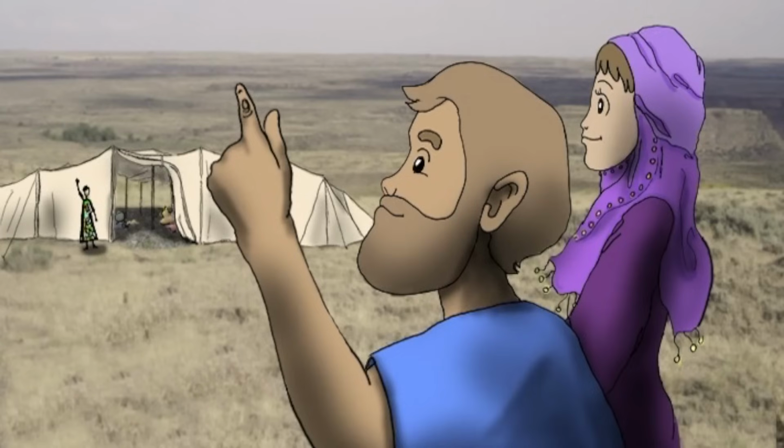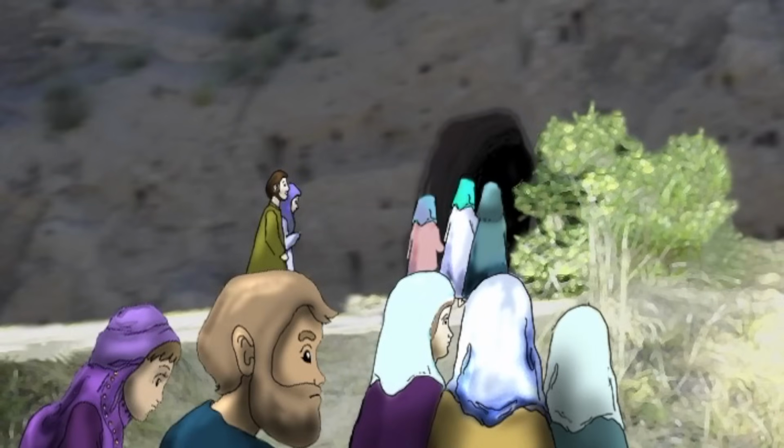Isaac was out walking in the fields when they arrived. He was 40 years old at this time. He and Rebekah were soon married. They loved each other very much. Abraham died at the age of 175. He was buried with Sarah in the cave of Machpelah.